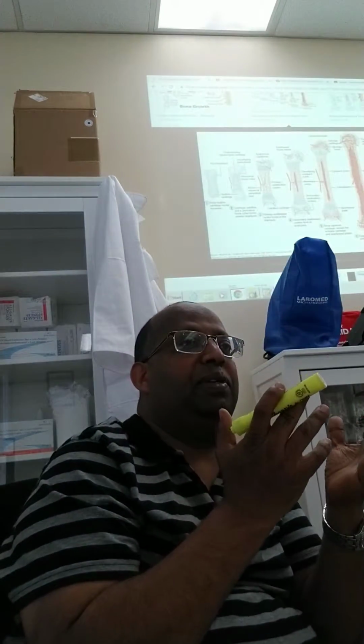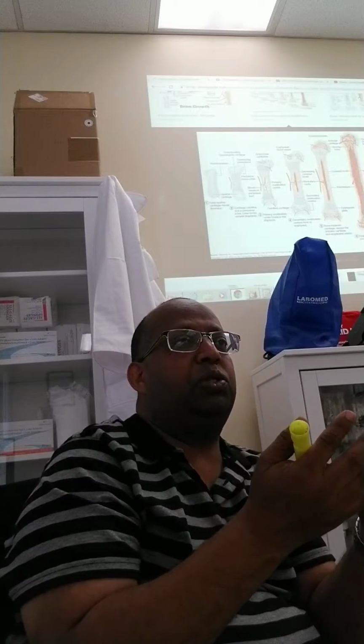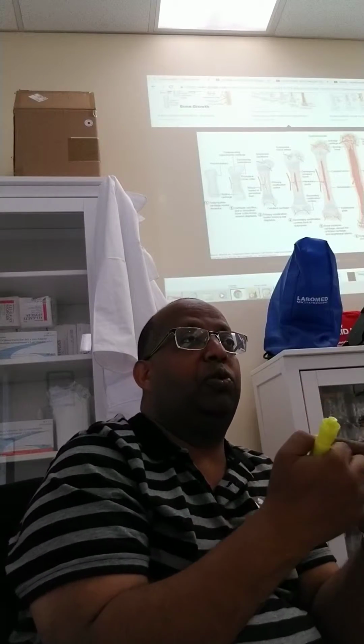These freely movable joints are also called synovial joints. Usually synovial joints are found in the shoulder, elbow, wrist, hip joint, knee, ankle. These are the big joints. Why are they called synovial? Because they are covered by a structure called synovium. This synovium is the one that produces fluid for the joint, for nutrition and lubrication.